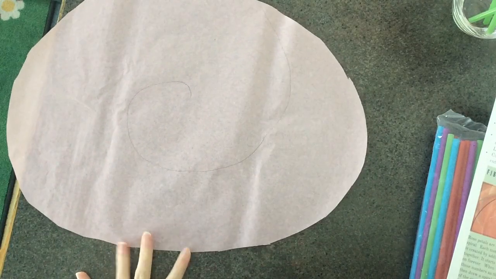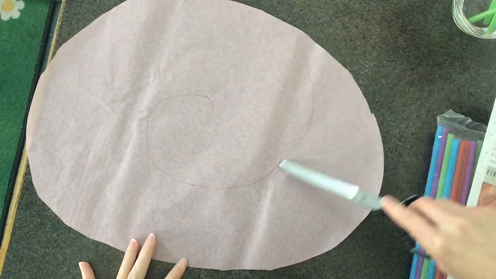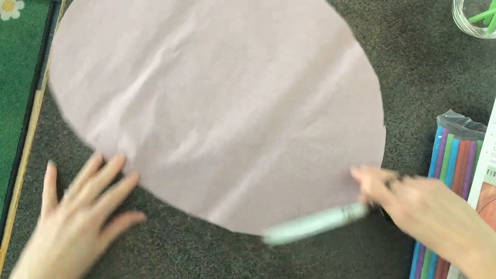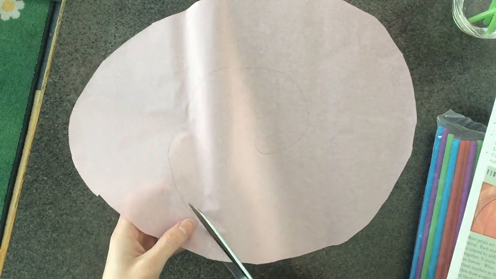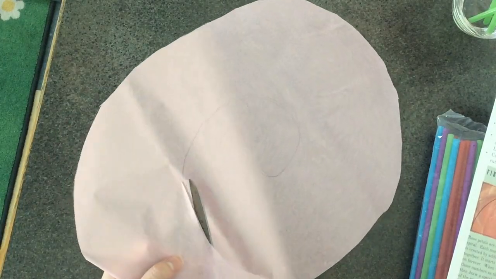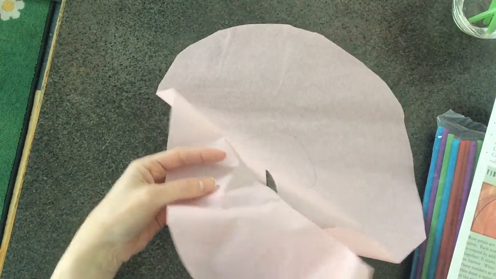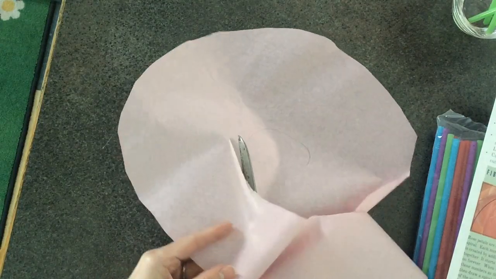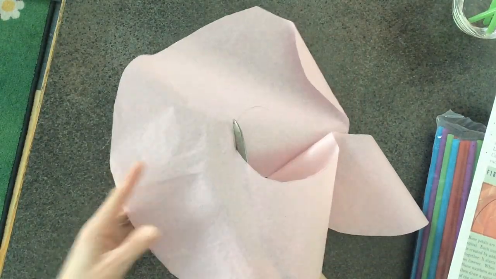Okay, so our oval has been cut out. Now we're just going to cut along the line here to create a spiral. Sometimes it's easier just to turn your tissue paper.